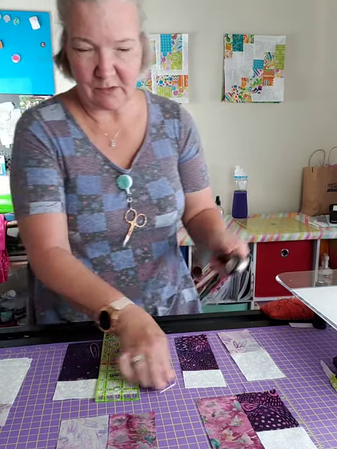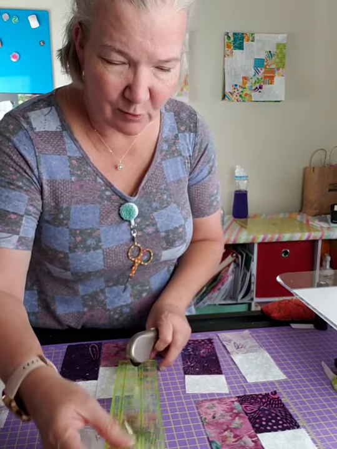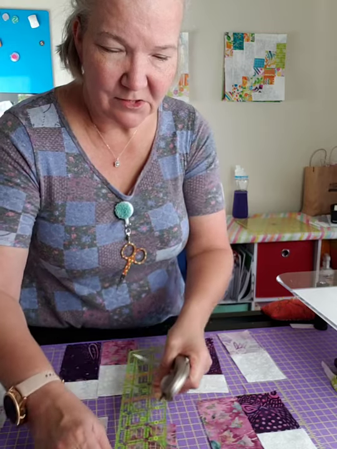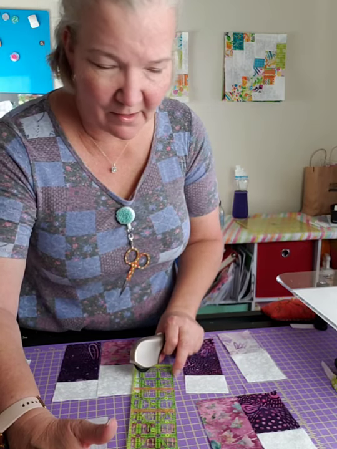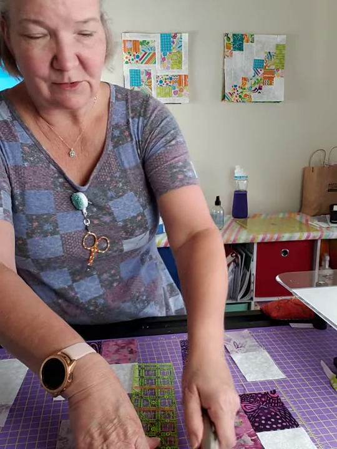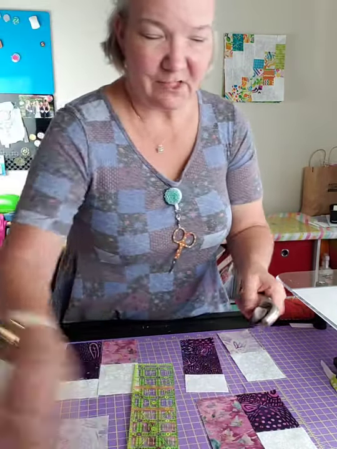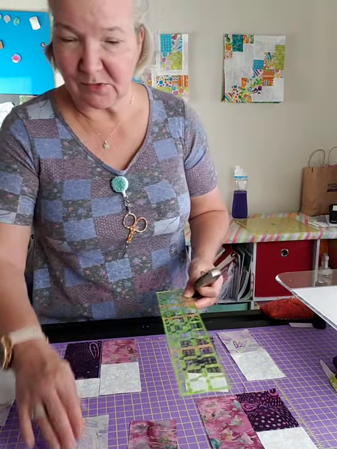And I think for whatever reason the accent fabric I have is just slightly wider than my jelly roll. And remember we talked about that. The jelly rolls are not always right on accurate. So please feel free to recheck it and trim off whatever needs to be trimmed off. It looks like pretty much all of mine needed to be trimmed off.